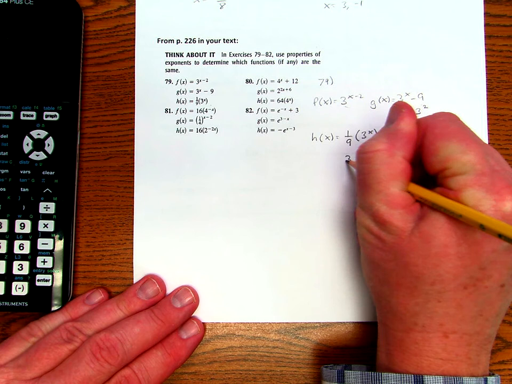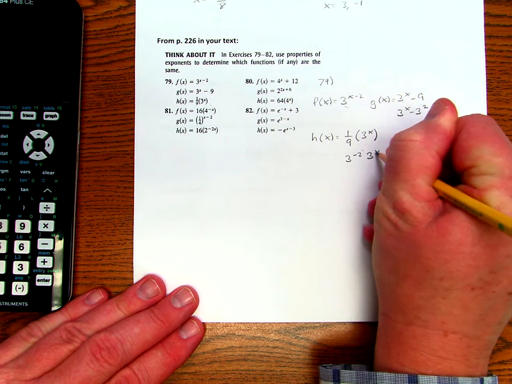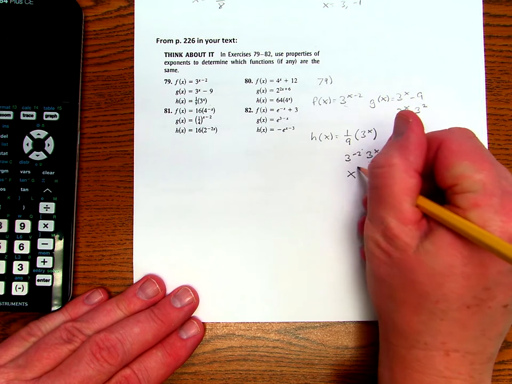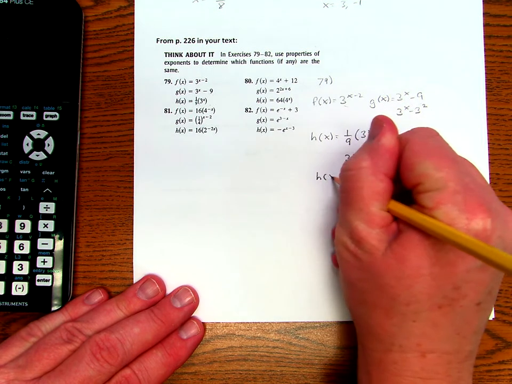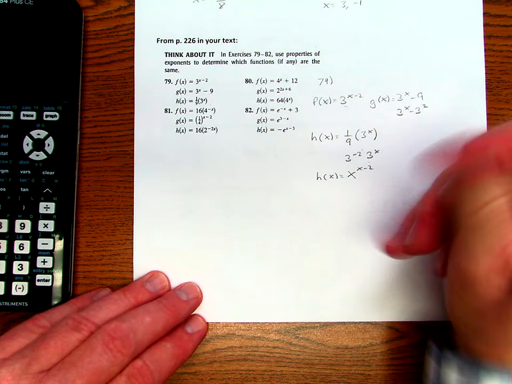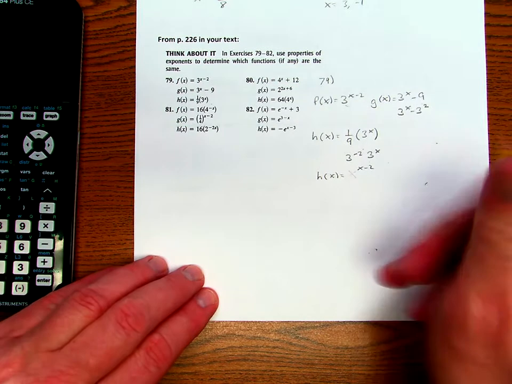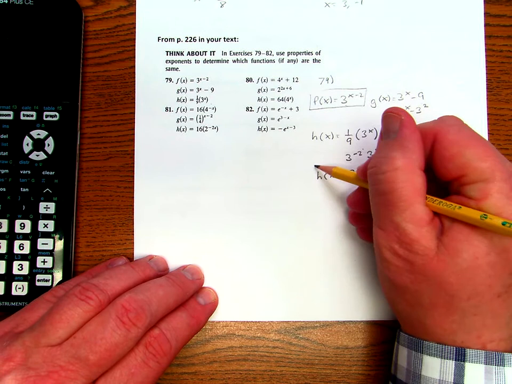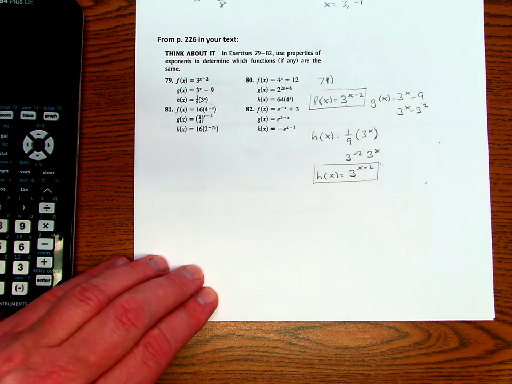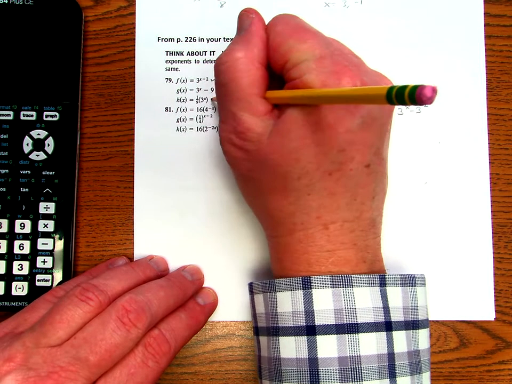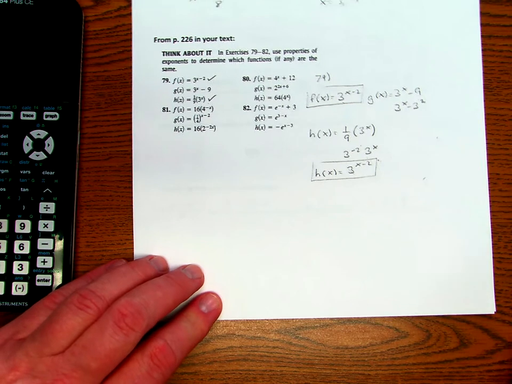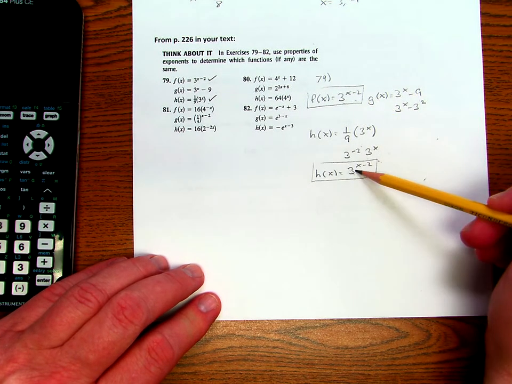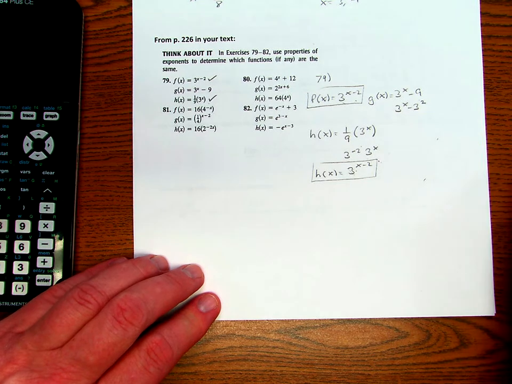1/9 is 3 to the negative 2. And then multiplying the bases, you add the exponents. And what we can see after those 2 moves is this guy and this guy are definitely the same. So that one and that one are the same. So the last thing we'd have to investigate is, are these 2 the same as that, or are they different functions?